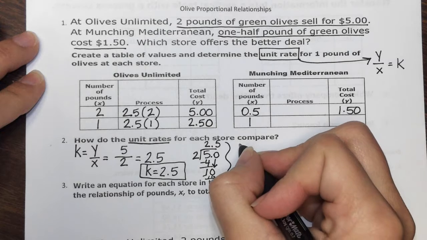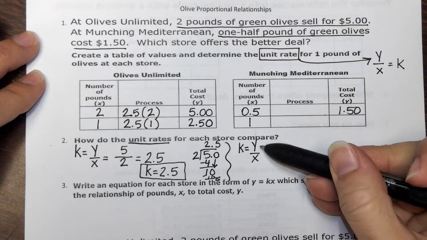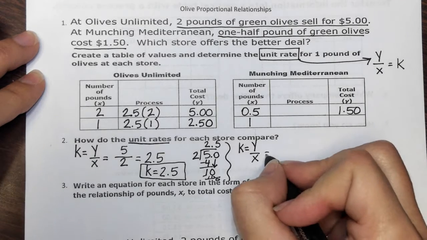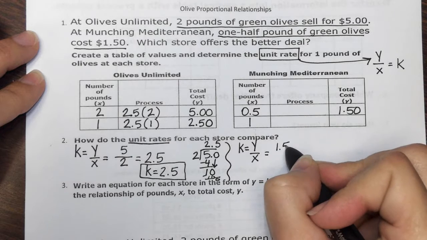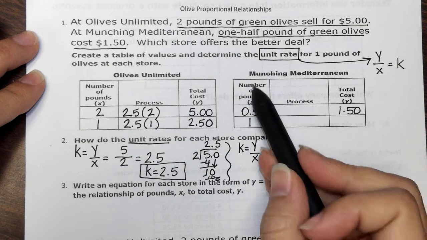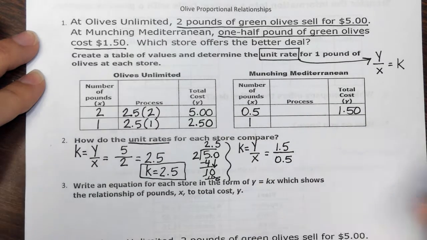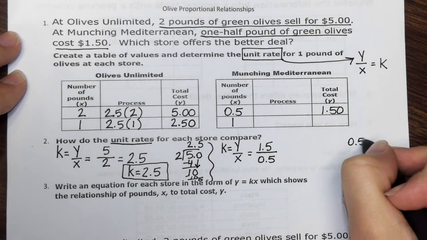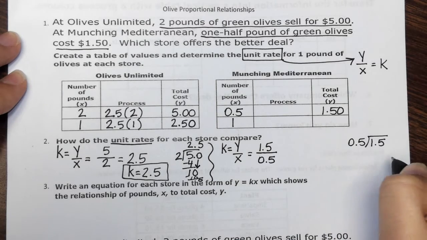All right, let's go over here and look at Munching Mediterranean. Again, we know that K equals Y divided by X. Y divided by X is how I find my unit rate, but it's also my K value. For Y, we have $1.50, or 1.5. For X, we have half, or 0.5. Okay, we're going to go off to the side and divide that. So 1.5 divided by 0.5.